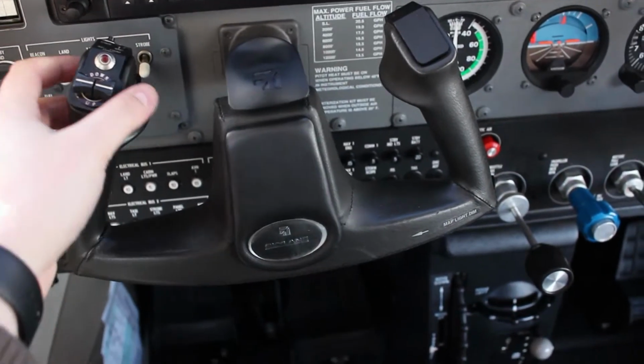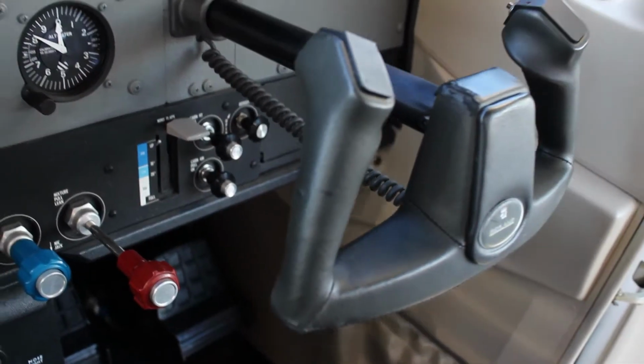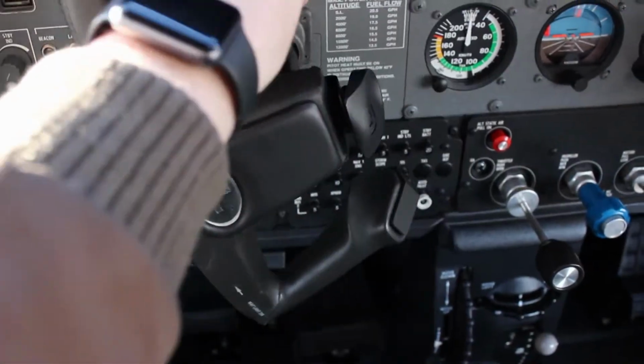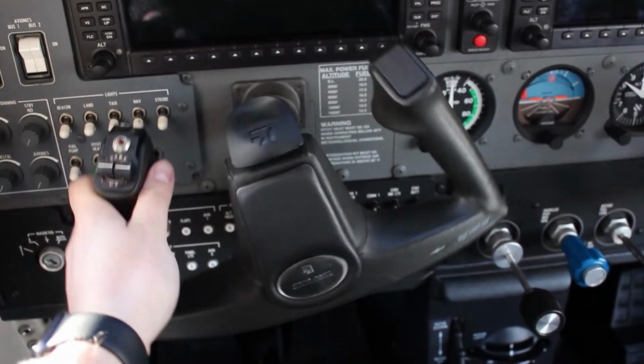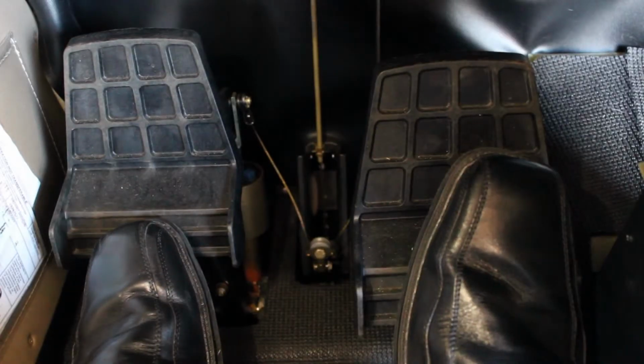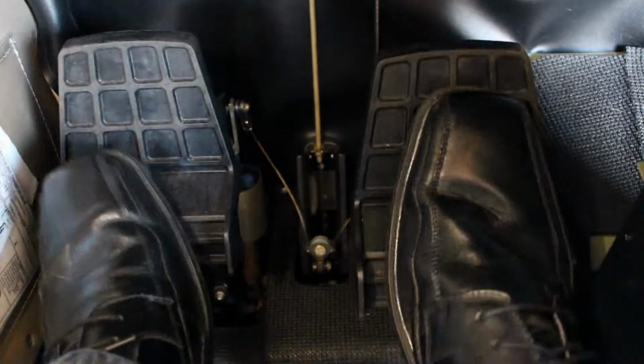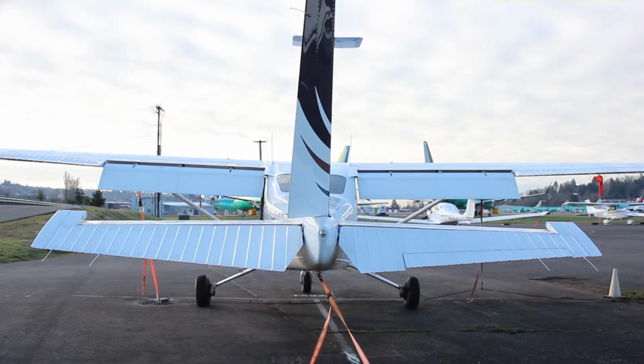You can control the aircraft in all three dimensions using the yoke, throttle, and rudder pedals. The yoke controls the pitch and roll of an aircraft. You can pitch the airplane by pulling or pushing on the yoke. If you want to roll the wings to start a turn, you simply rotate the yoke left or right. The rudder controls yaw. Simply put, yaw is a left or right movement of the nose.